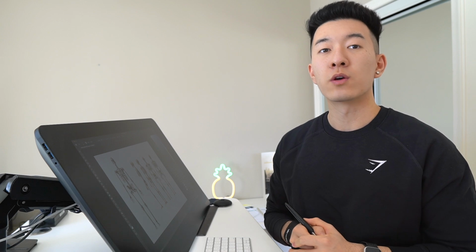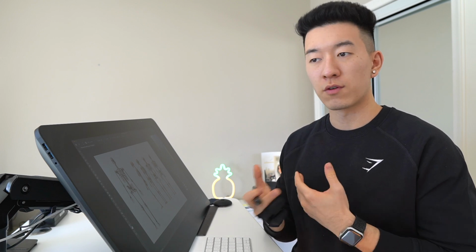Okay guys, welcome to the gestures and poses tutorial for the month of March. In this tutorial, we're going to be talking about how to capture an accurate gesture and pose, and how I would approach different reference photos, as well as some of the thought process behind why I do certain things the way I do them.